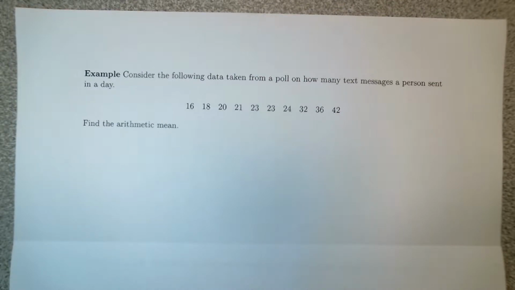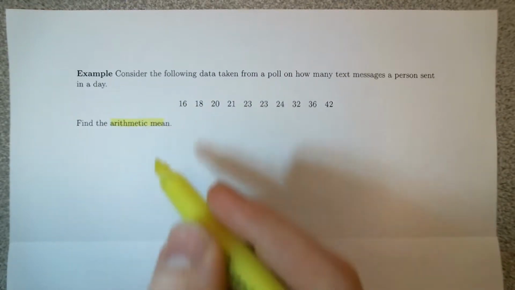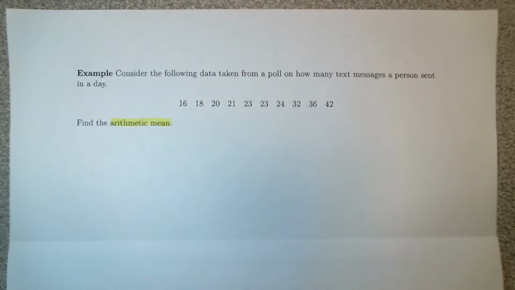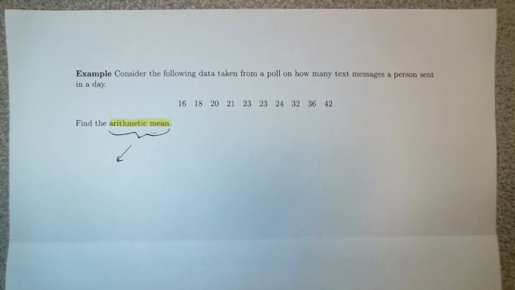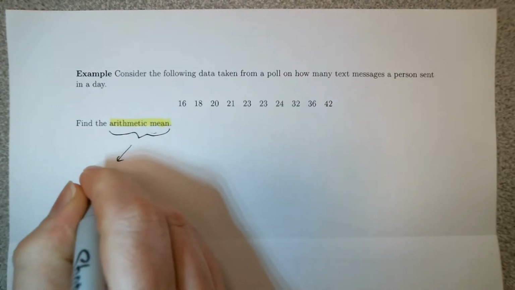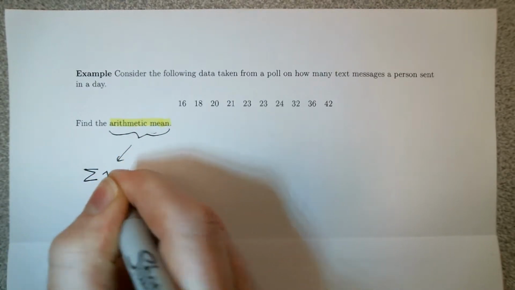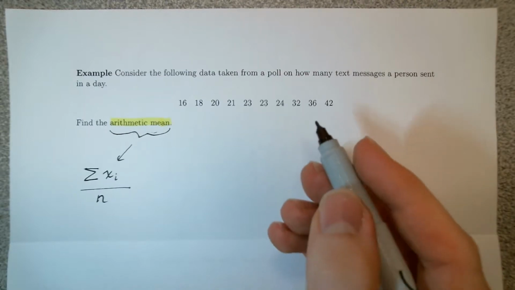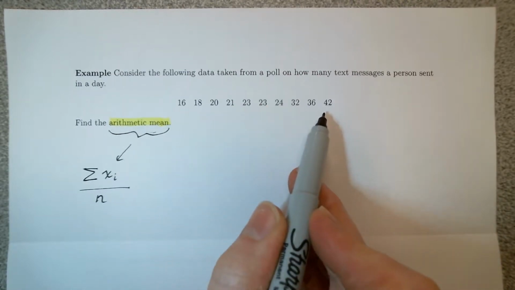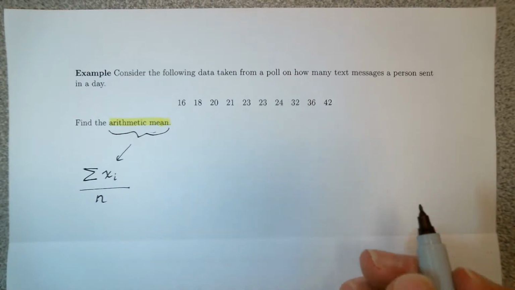If you remember from the text, the arithmetic mean, which is commonly known as an average, is computed using the formula: the sum of your data values divided by the number of data values that you have. So all we're going to do is add up all these data values and divide by the number of them that we have.